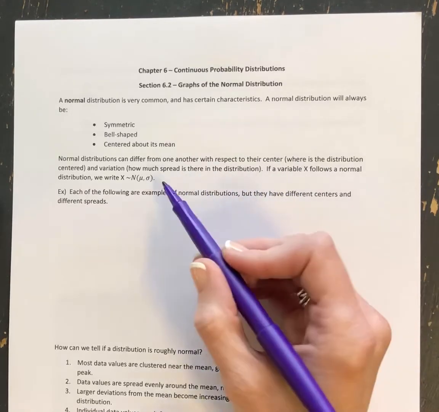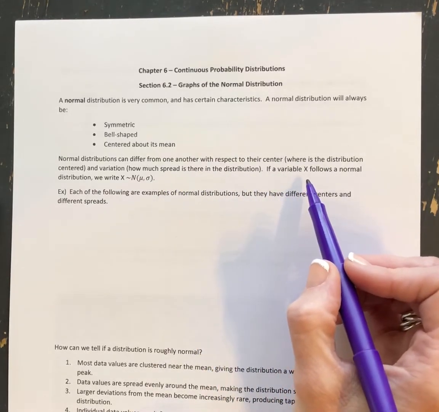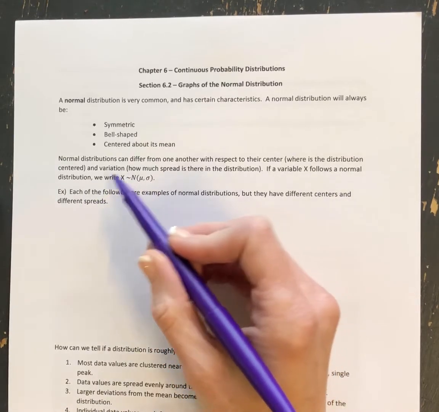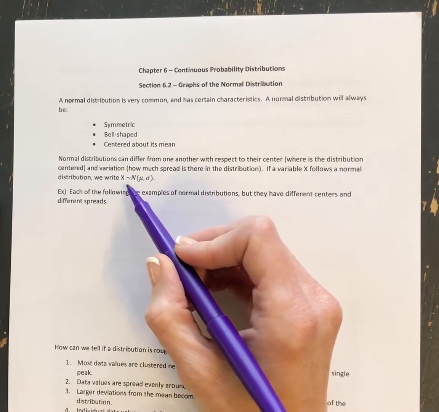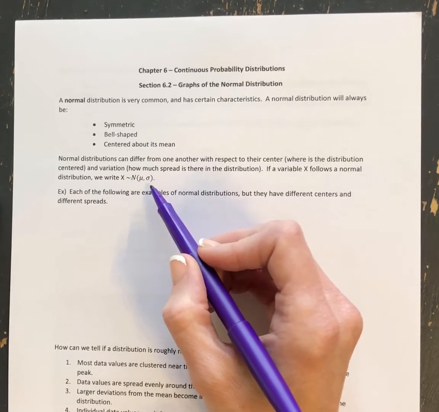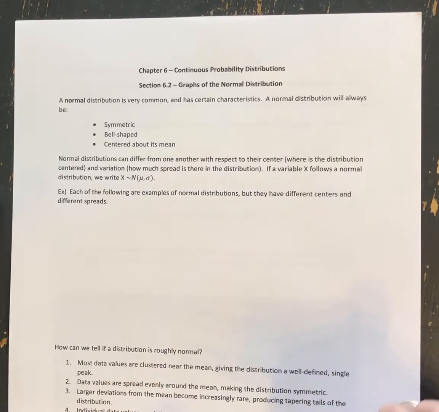So we have some notation here which tells us that a variable x follows a normal distribution, and if it does, we write it this way. So x is distributed normally with mean mu and standard deviation sigma.